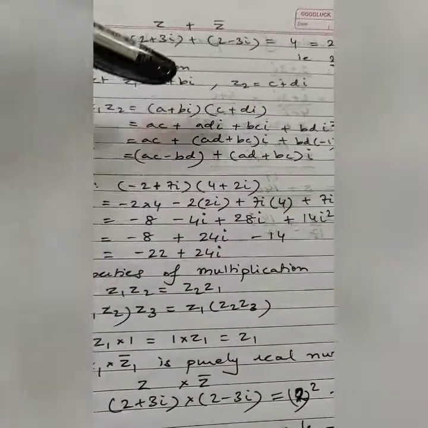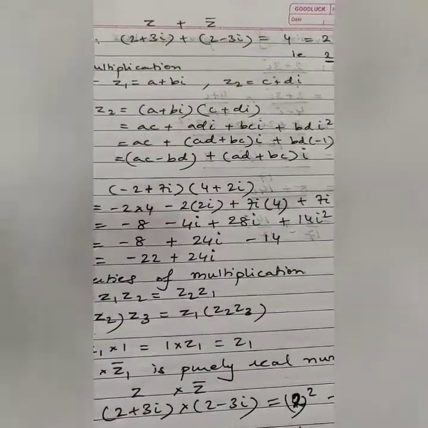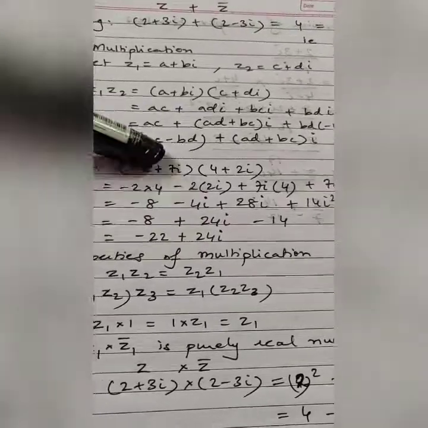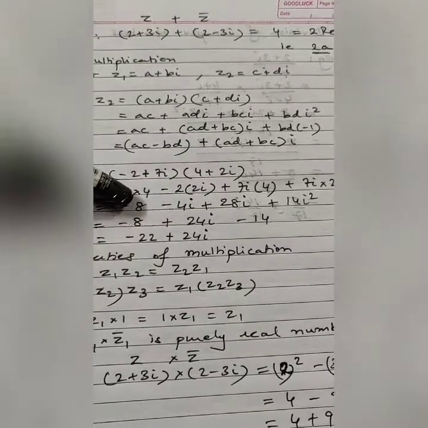So when you multiply two complex numbers, you're eventually going to get a complex number only, right? Now I'll take an example. I have minus 2 plus 7i into 4 plus 2i. So minus 2 into 4, you get a minus 8.